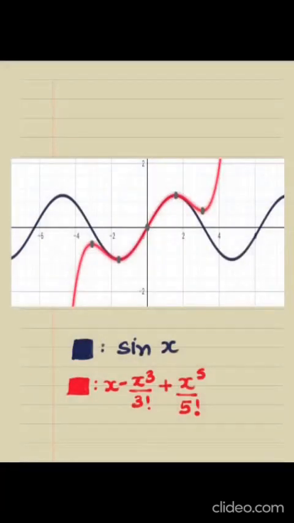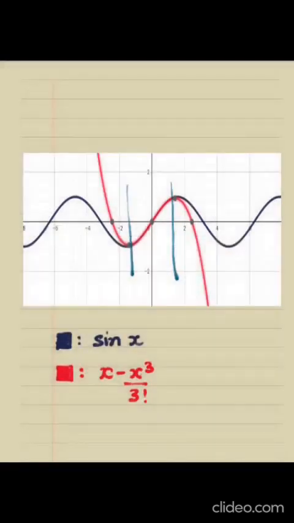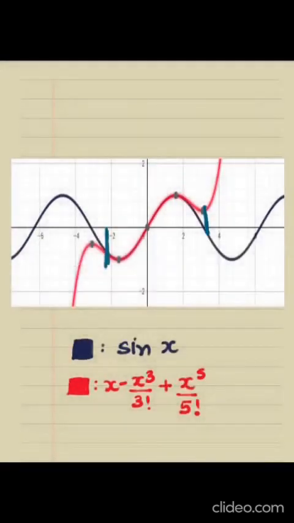Next, I have here sine of x in blue, and in red, x minus x cubed over 3 factorial plus x raised to 5 over 5 factorial. As you can see, it has a longer range, right? Here it's till around negative 2 and positive 2. So if you see here, there is a big difference between their ranges. This means the more terms you add, the closer to the value of sine x you'll get.